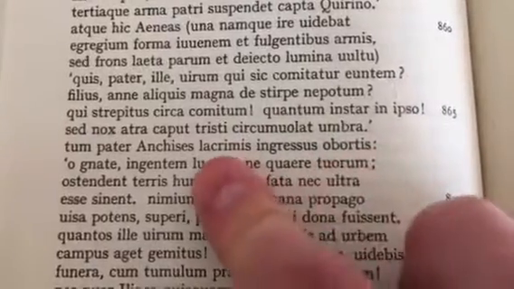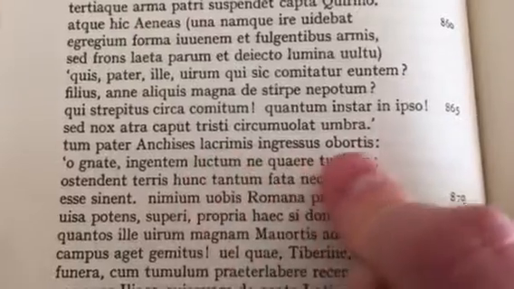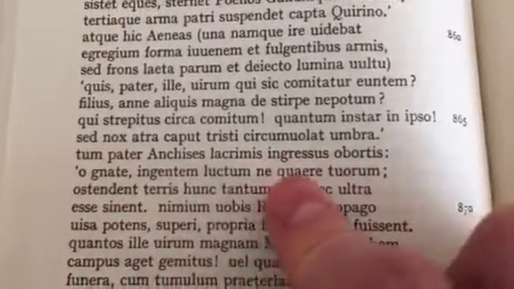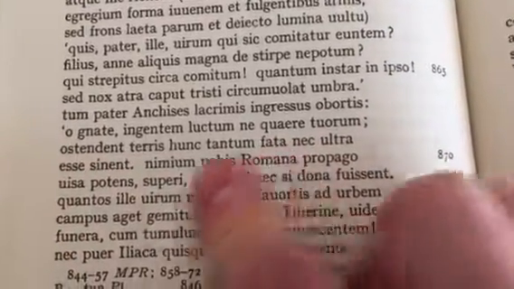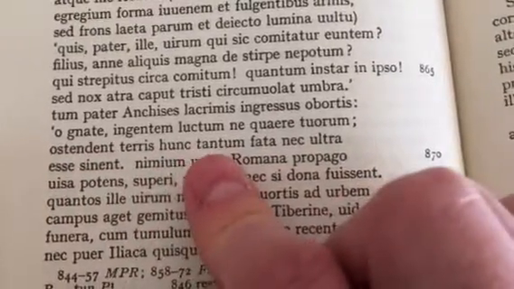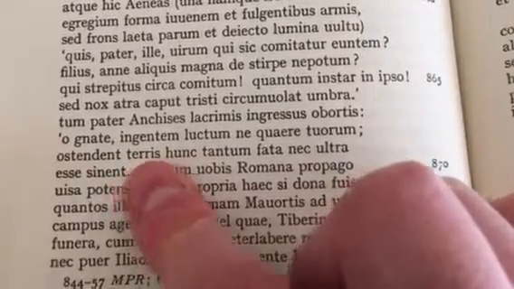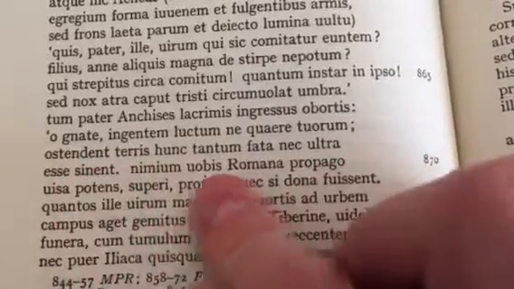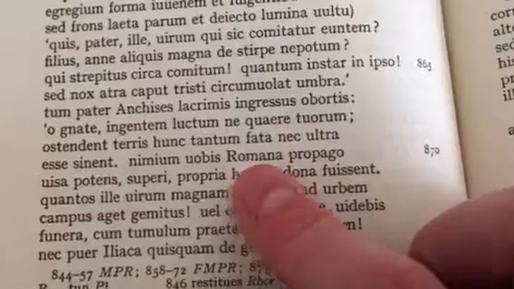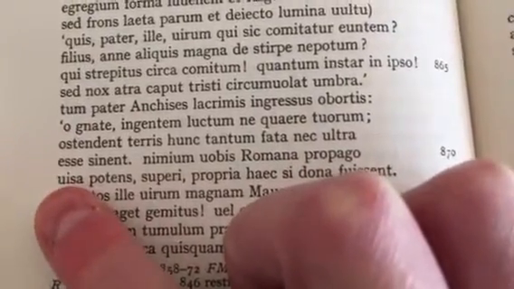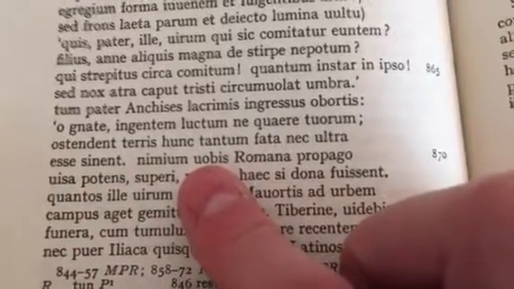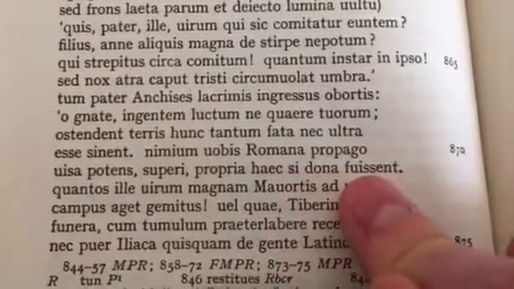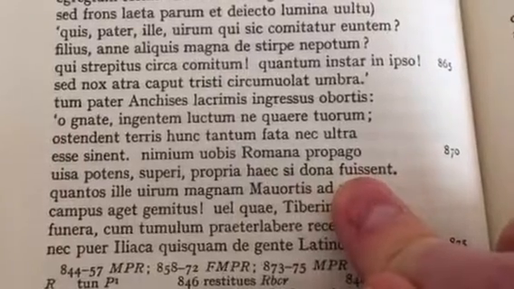Tum pater Anchises ingressus lacrimis obortis. This is an ablative absolute. O gnate, ne quaere ingentem luctum tuorum. Fata ostendent, here's another future. Hunc tantum terris, I think this is a dative indirect object. Nec sinet, another future. Esse ultra. Romana propago visa est, which remember is from videor, which is the deponent verb that means to seem. So visa nimium potens vobis superi. Si haec dona fuissent, and this is a pluperfect subjunctive.